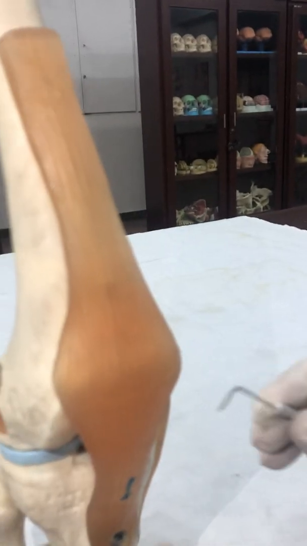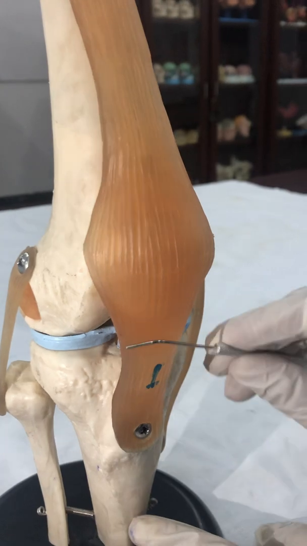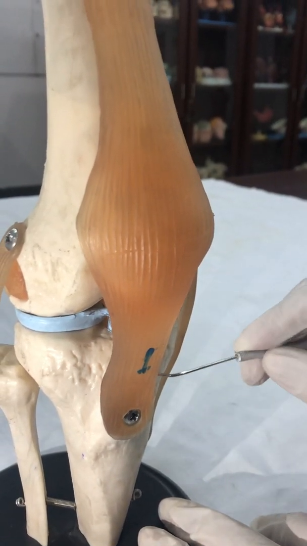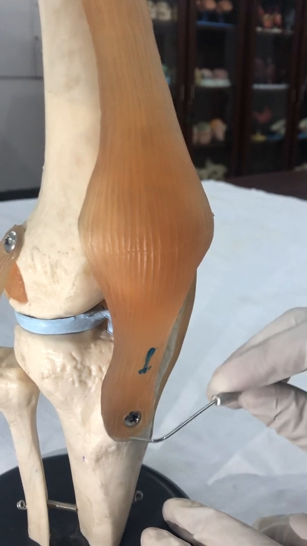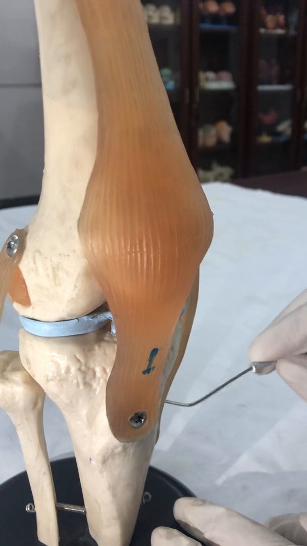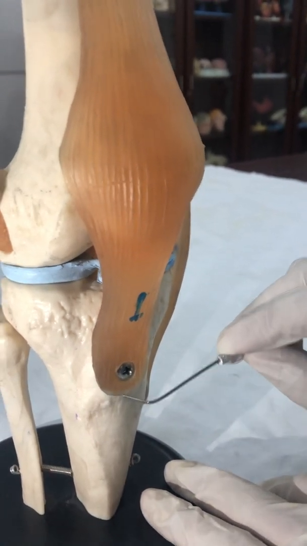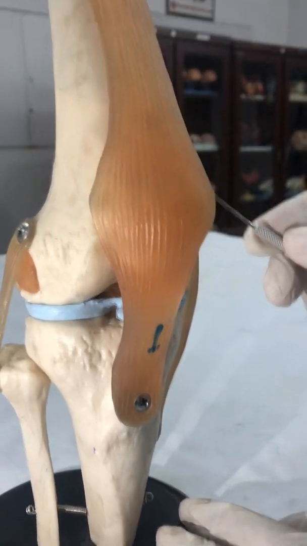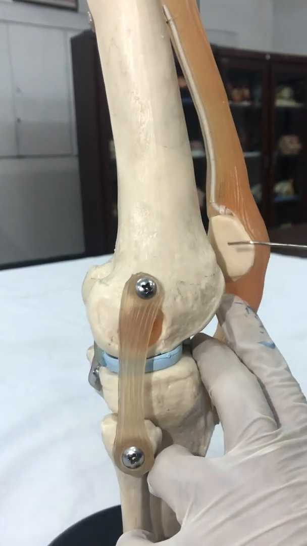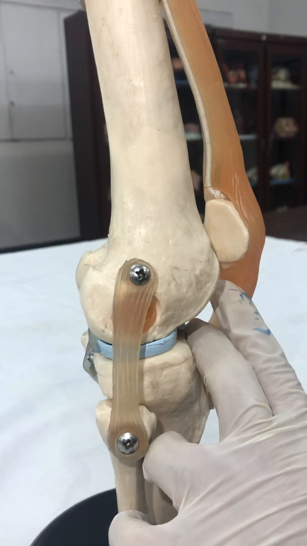Then, inferiorly, there is a ligament called the patellar ligament, also called ligamentum patellae, and this ligament gets attached to the tibial tuberosity of the tibia. The patella is a sesamoid bone. It is the largest sesamoid bone in the body.